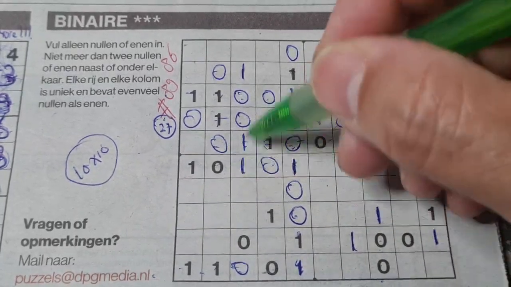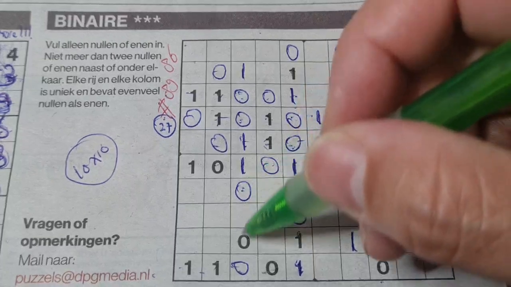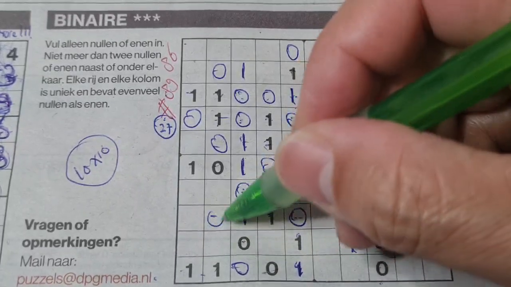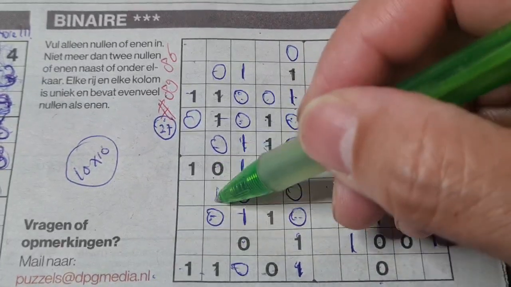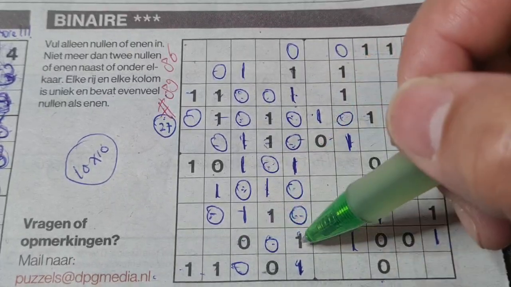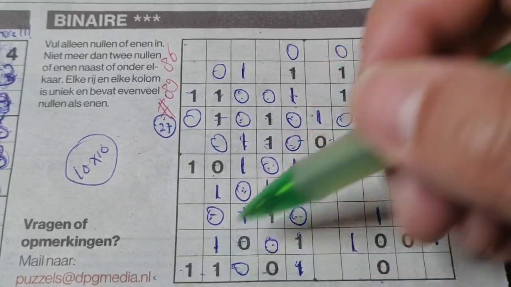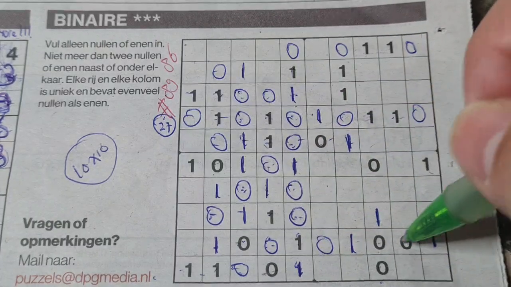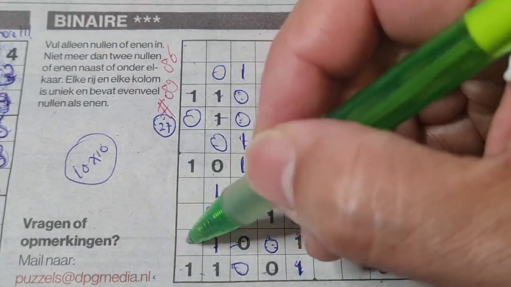Between 2 zeros comes a 1. Double 1, here no, there no. Between 2 zeros comes a 1. Double zeros, here 1, there 1. Between the ones comes a zero. 1, 2, 3, 4, 5 zeros, so the rest are ones.